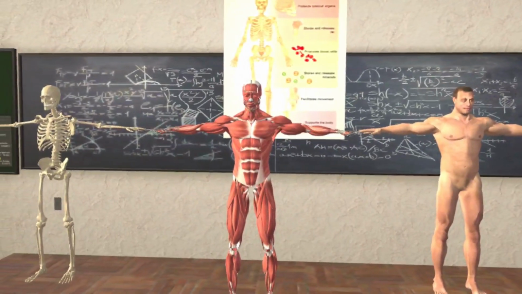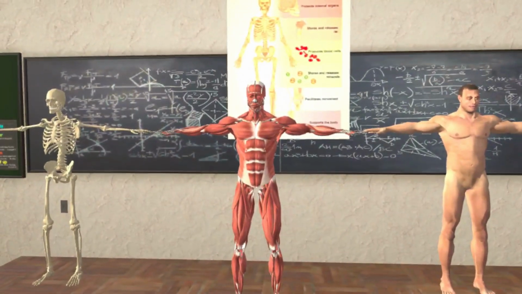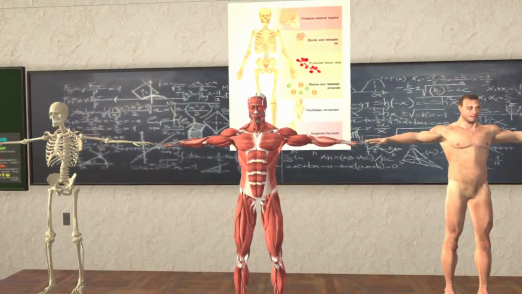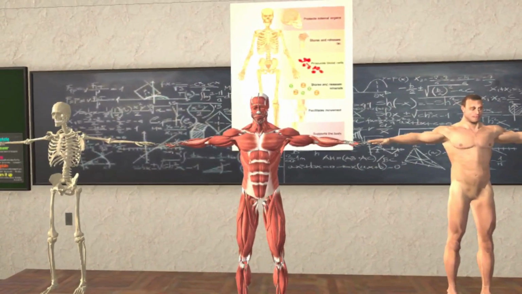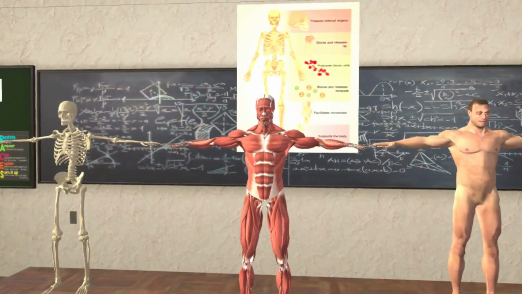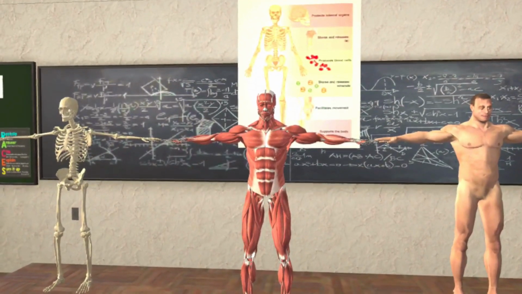Our skeletal system is the basic framework of our body and is composed of compact bone tissue, spongy bone tissue, cartilage, and ligaments. These different components, both individually and in association with other organs, perform important bodily functions.